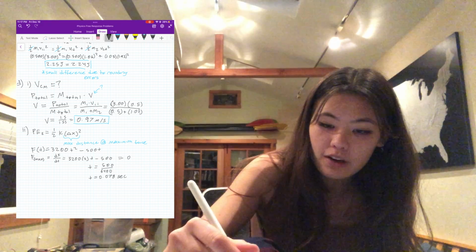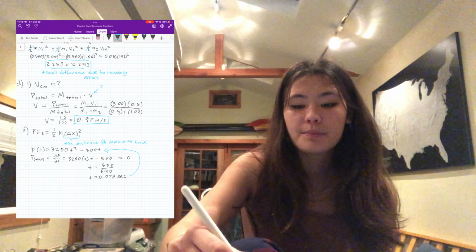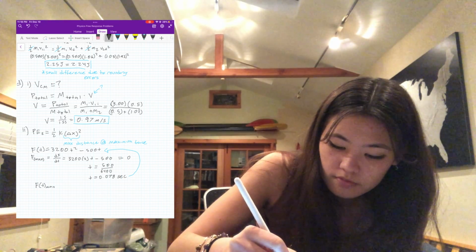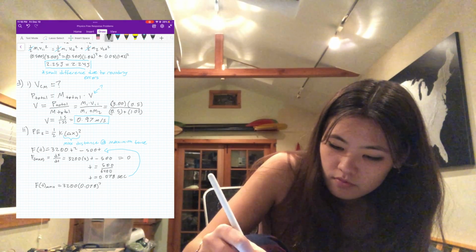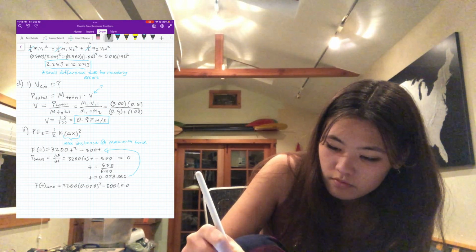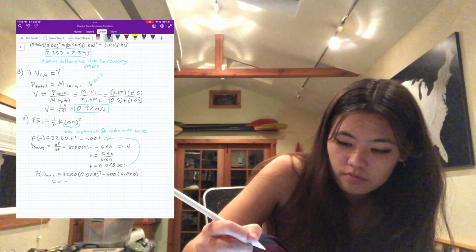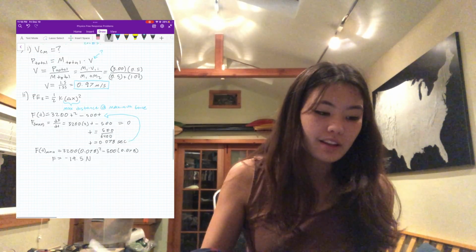And then we can just plug that right back into this original equation that we had for force to find what this maximum force is. And then we would get that this maximum force is negative 19.5 newtons.